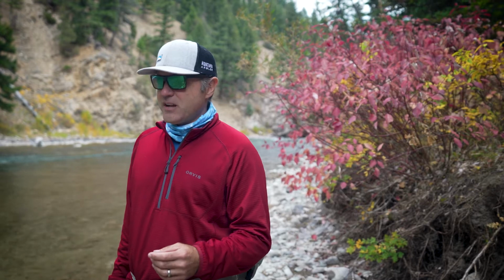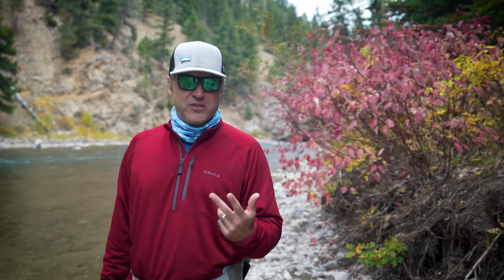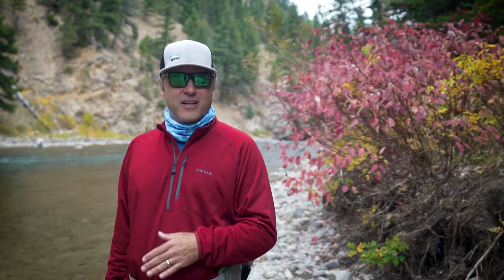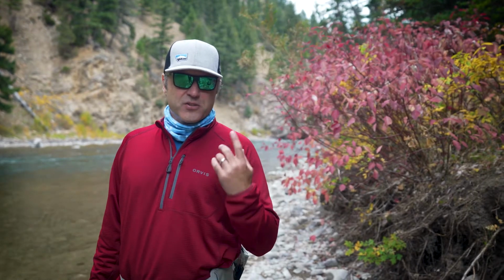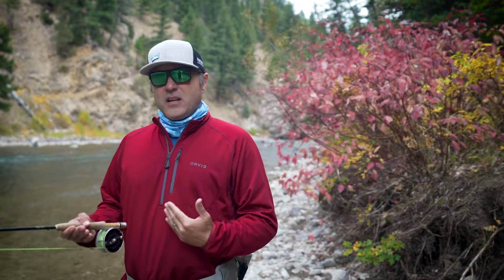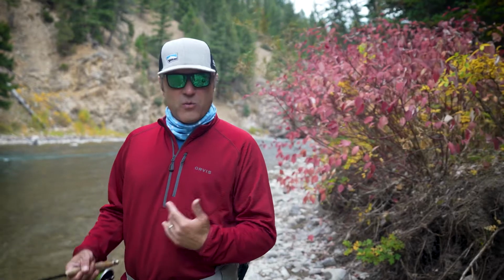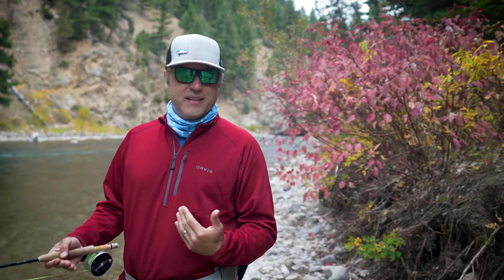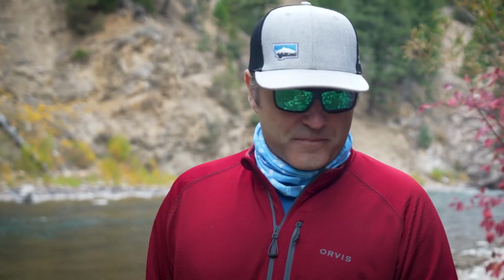So today we're going to talk about two of the most important variables when it comes to locating where trout are concentrated in a river, and those are water temperature and water velocity. In terms of where trout are found, water temperature and water velocity go hand in hand. So let's first talk about cold water.